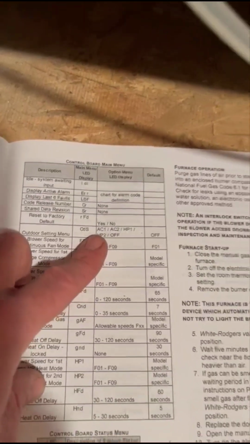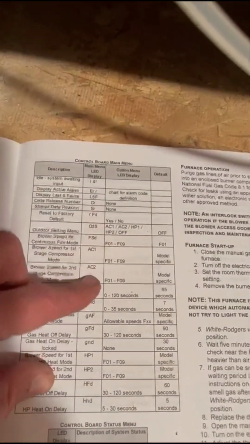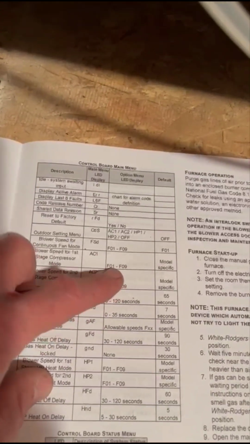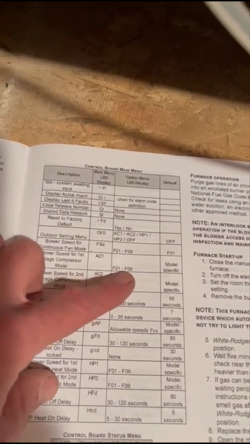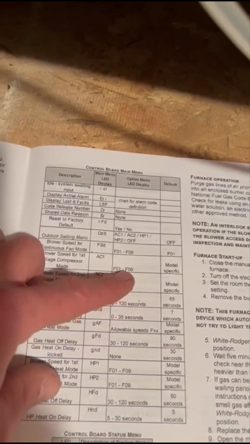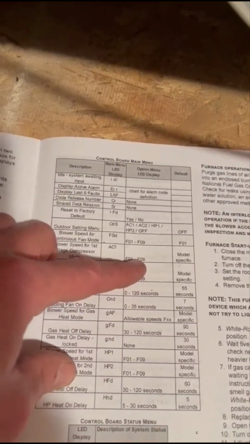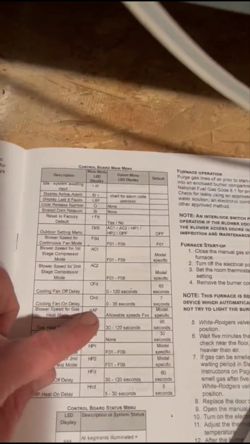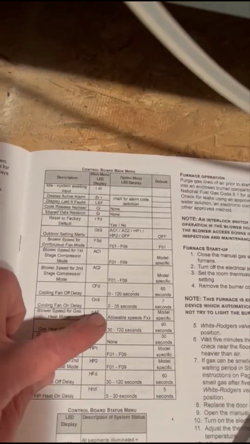Then the next thing that we're gonna do is basically we're gonna program the fan speed for AC. You have 9 different speeds to select from. We'll go over the blower chart in a sec. And we need to select also the gas heat fan speed, which is GAF. And you have on this one, I checked already, you have 5 different speeds.